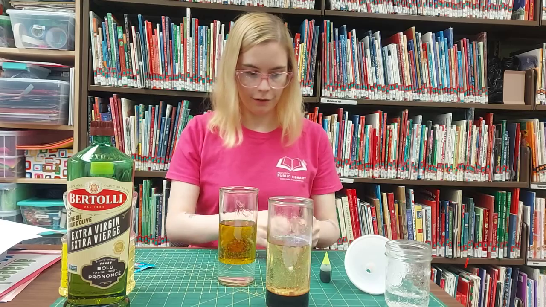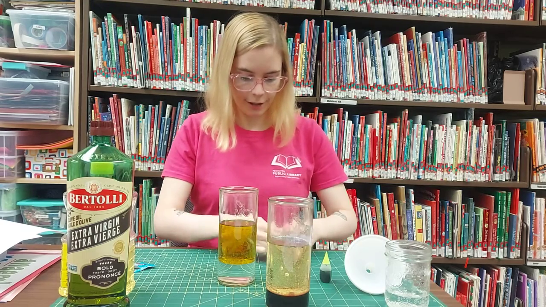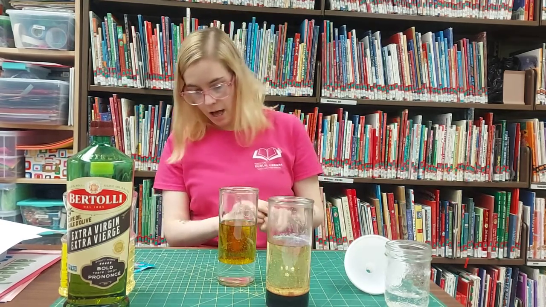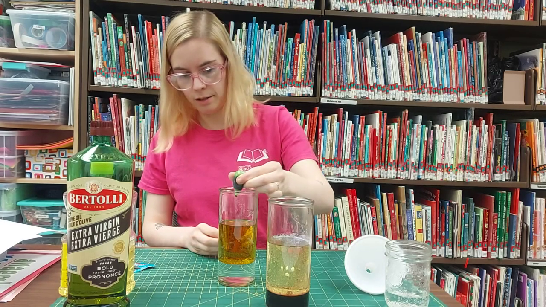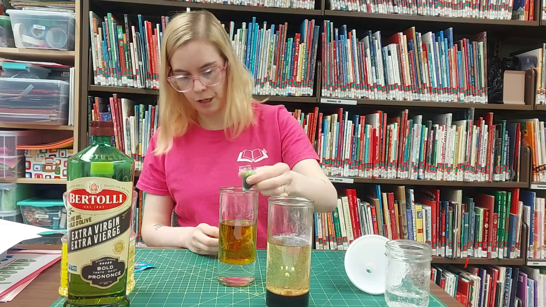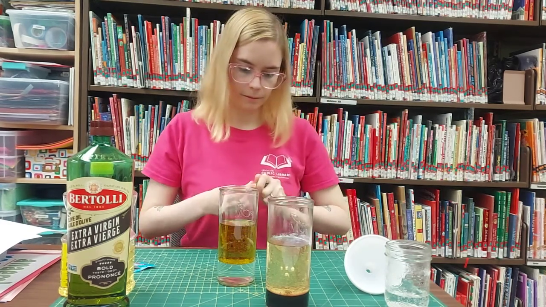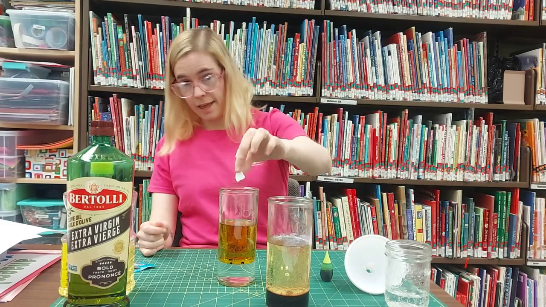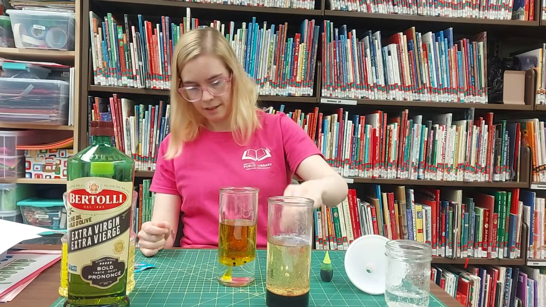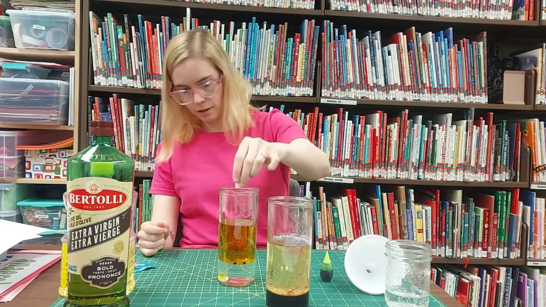So we have a fresh Alka Seltzer tablet here. I'm going to break this one into 4. I'm going to give this one 3 drops again. 1, 2, 3. And then let's see if this has the same reaction.